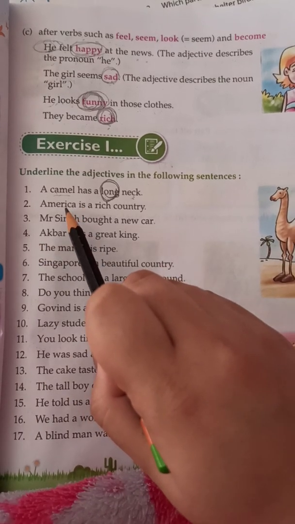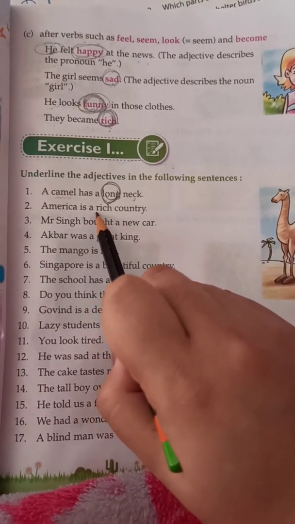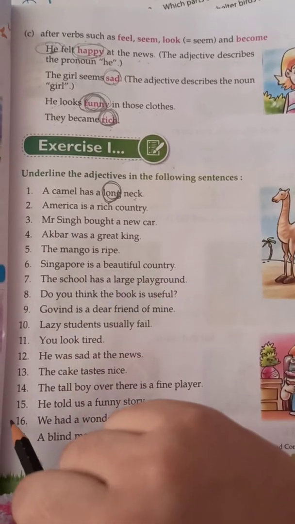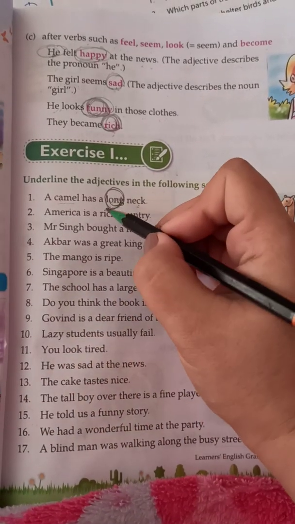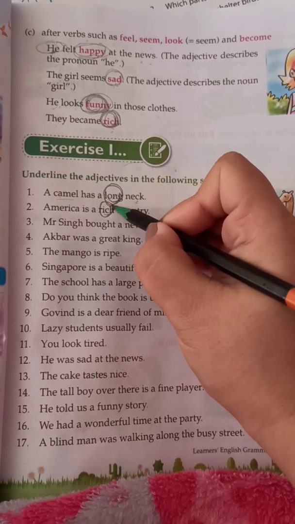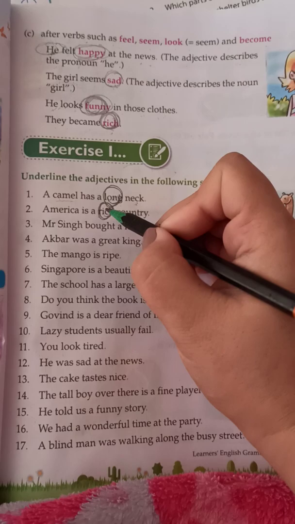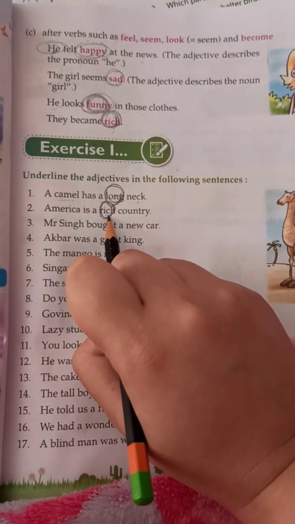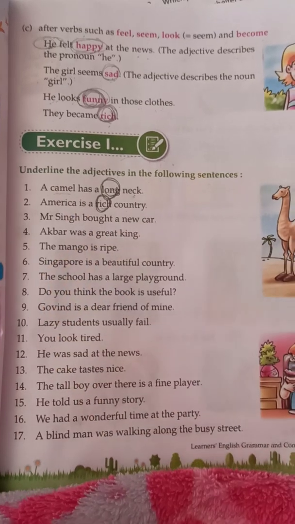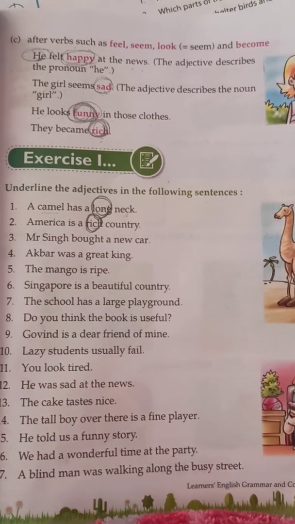Now, the second one, America is a rich country. What kind of a country is America? It is a rich country. Rich will be the adjective in this sentence because rich describes what kind of a country America is. Now, do you understand?